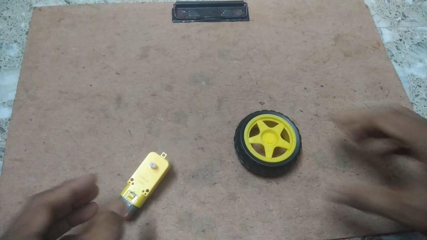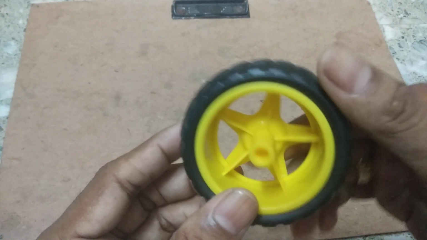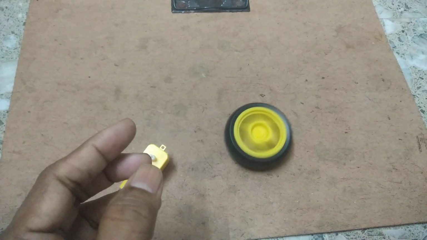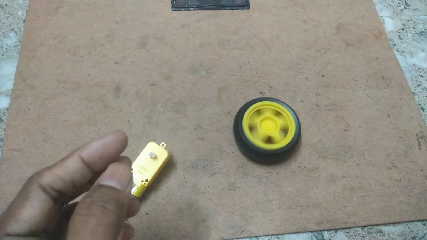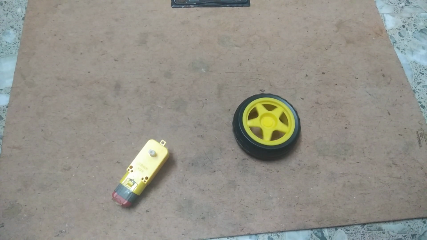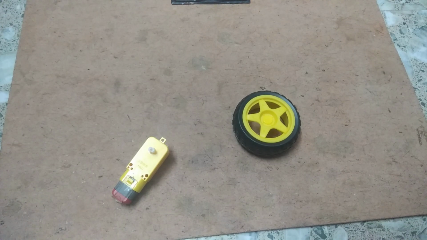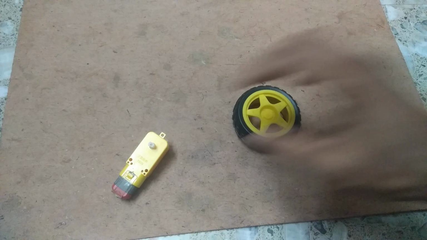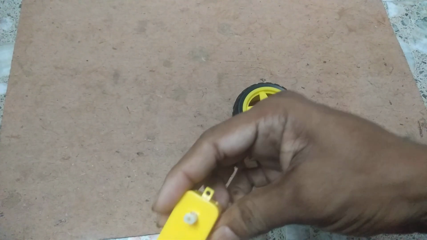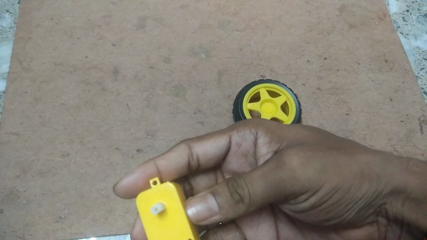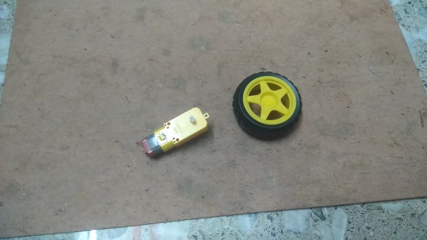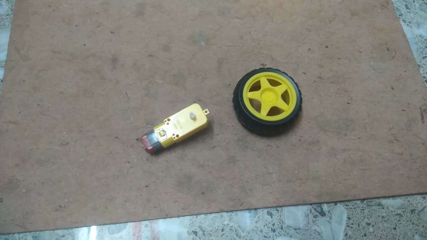Now you see, with the help of this motor gear, I will show you how it rotates, how this wheel rotates. Or we can find also the torque and the speed. And you know that in the gearbox, speed is inversely proportional to the torque.